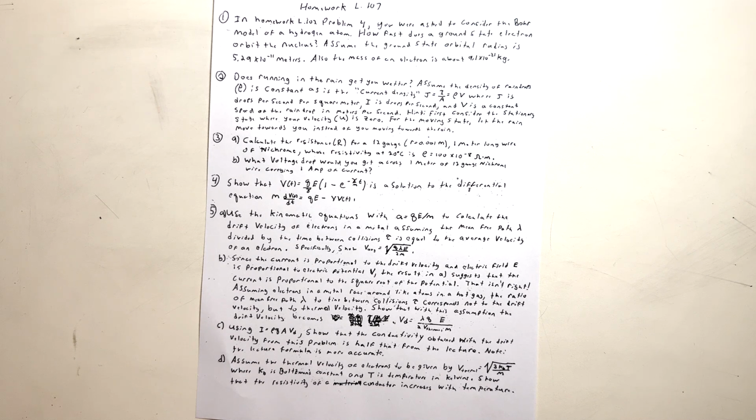But the way that I'm going to set this up, I'll assume the density of raindrops, rho, is constant, as is the current density, J, which is just the current I, divided by A, the cross-sectional area, which is equal to rho, that's the density of raindrops, times the velocity with which they fall. So J is in drops per second per square meter. I is in drops per second. V is a constant speed of the raindrop in meters per second, which kind of makes sense because you might imagine if they're falling, they reach terminal velocity, and so they're coming down with a constant speed.